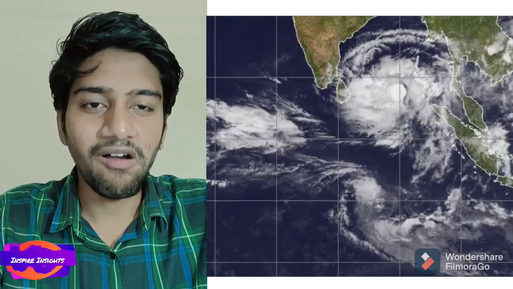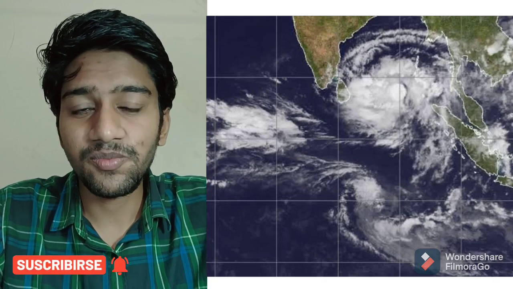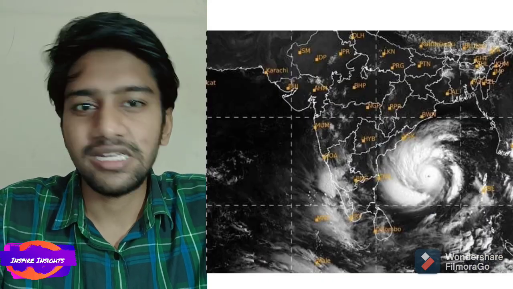Three cyclones are formed in the Bay of Bengal region in comparison to 1 cyclone in the Arabian Sea, and maybe in pre-monsoon or post-monsoon we cannot divide it properly because only 1 to 2 cyclones are formed generally in the Arabian Sea.